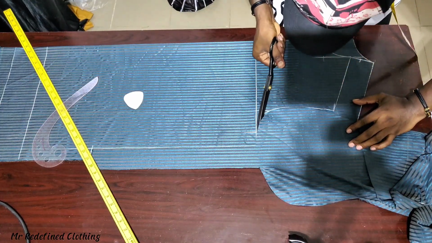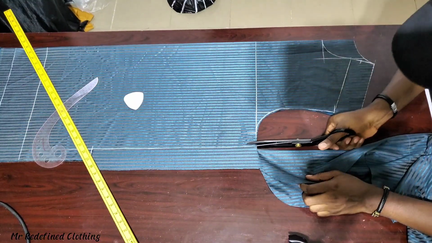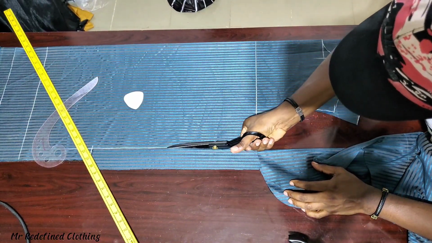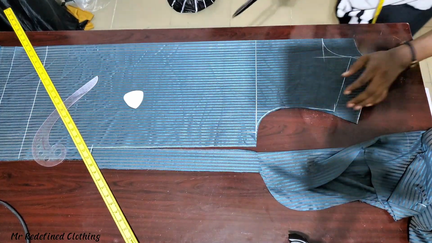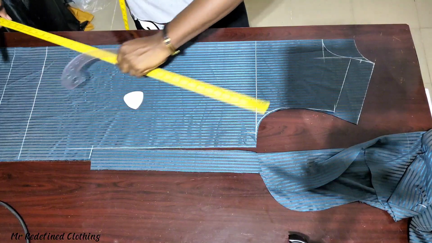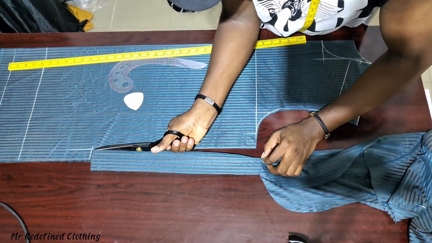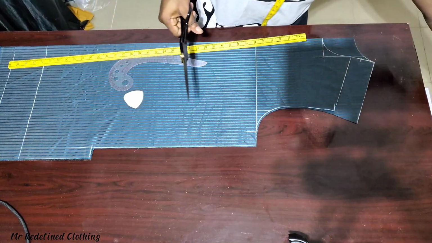We've cut all through this way, and then cut all through this way. Now, there's something I want to show you guys before we proceed, but let me just finish cutting this so that it will also be clear to us. Now, fine, I am done cutting this.